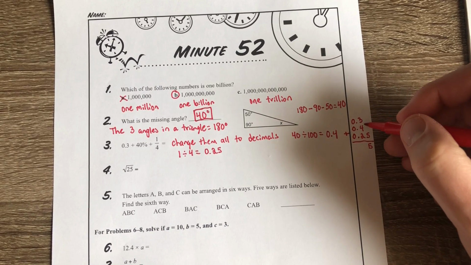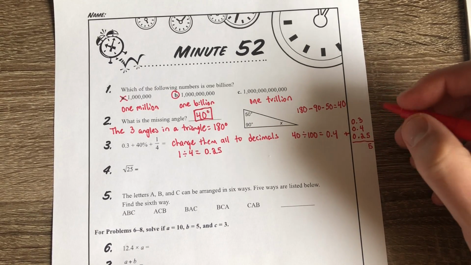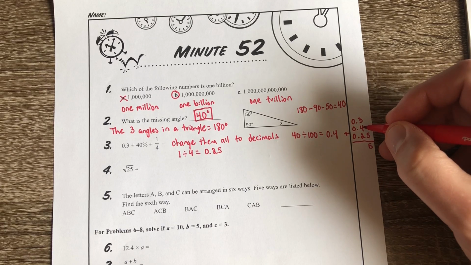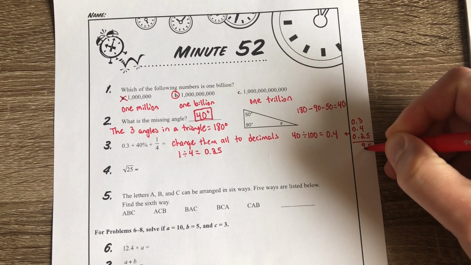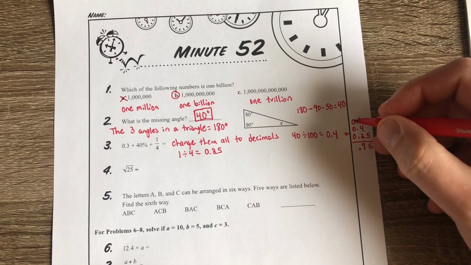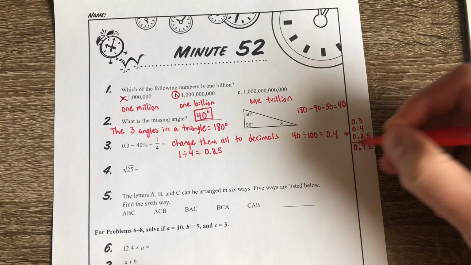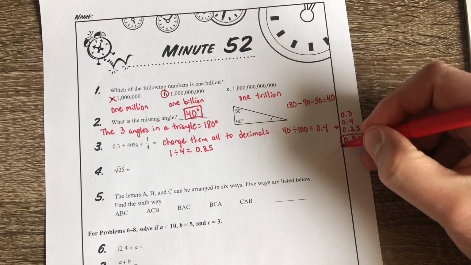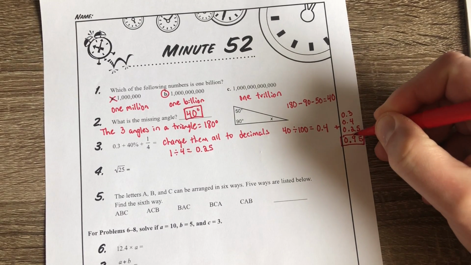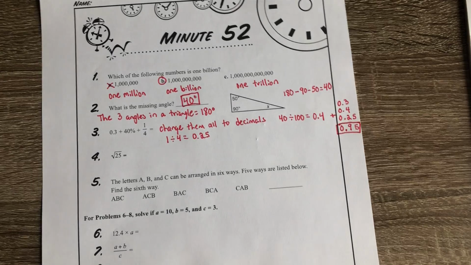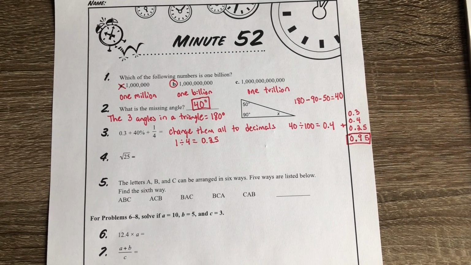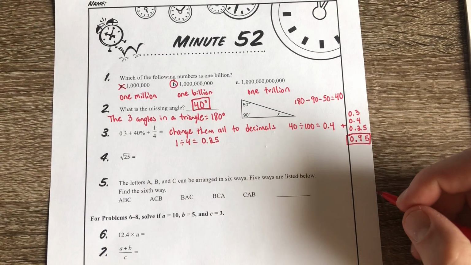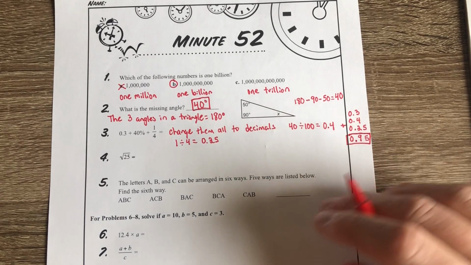Next column, I got 3 plus 4 plus 2. 3 plus 4 is 7. 7 plus 2 is 9. Decimal point goes there. These are all zeros. So my answer is going to be 0.95 if I add all those up. So again, I changed them all into decimal form, and then I added them together.